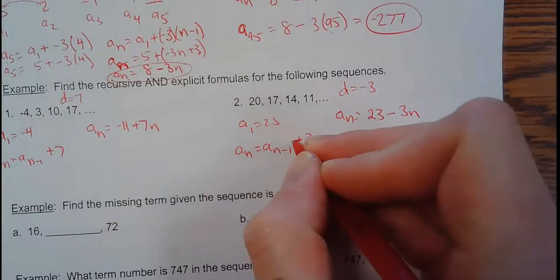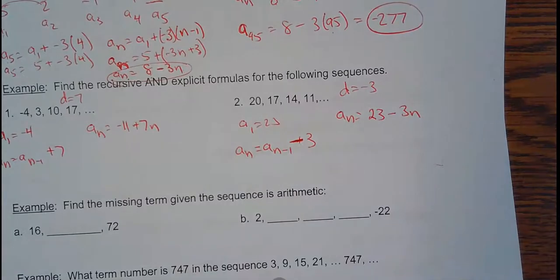So back here I need to change this to a minus. I just now realized that. So that's a big old minus there, not a plus.